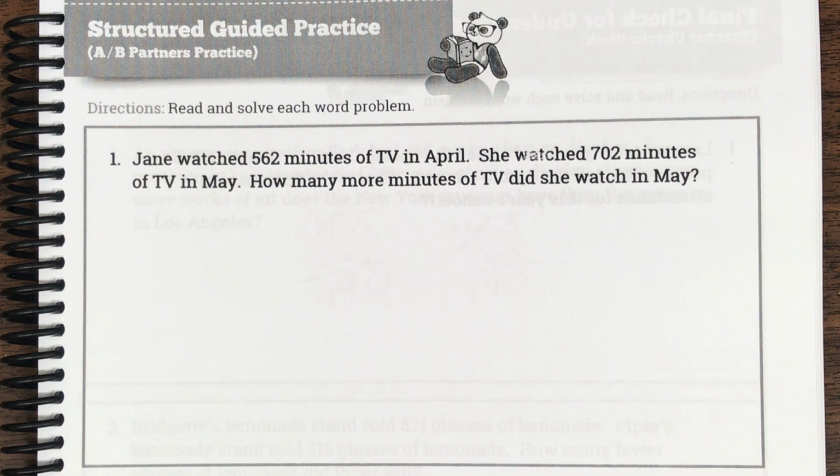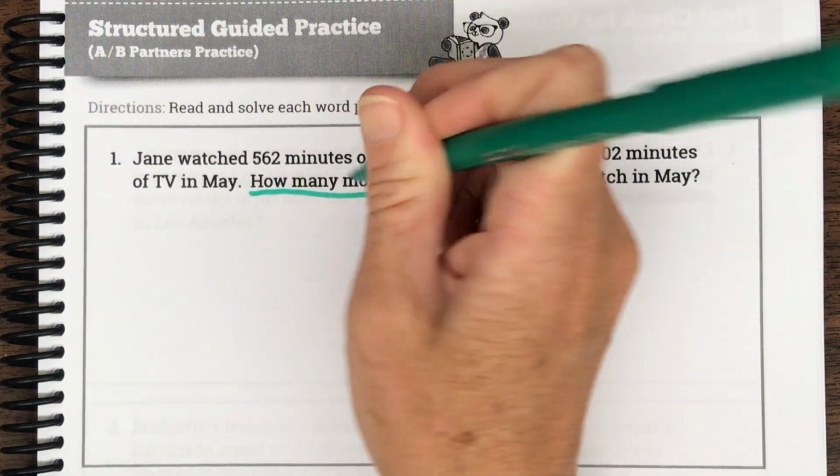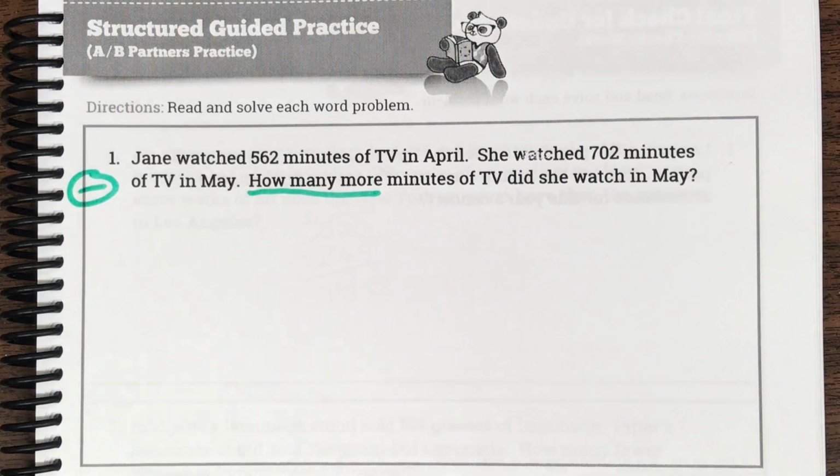It says, Jane watched 562 minutes of TV in April. She watched 702 minutes of TV in May. How many more minutes of TV did she watch in May? And again, here's our key words, how many more, that tells us this is going to be a subtraction problem.